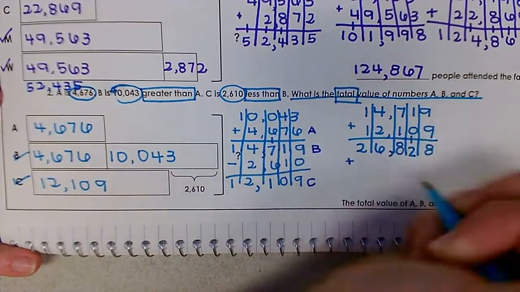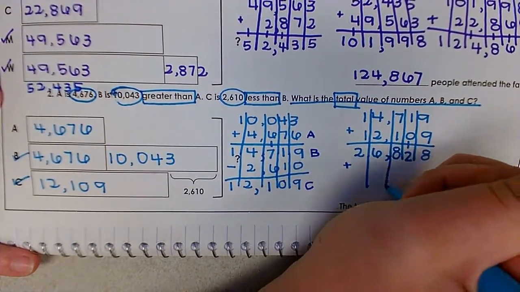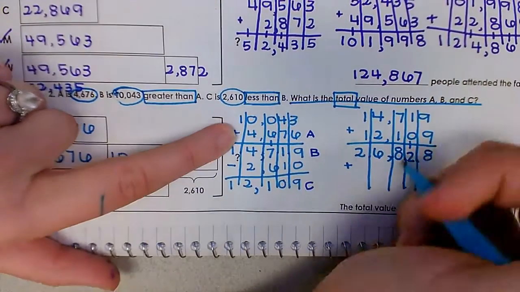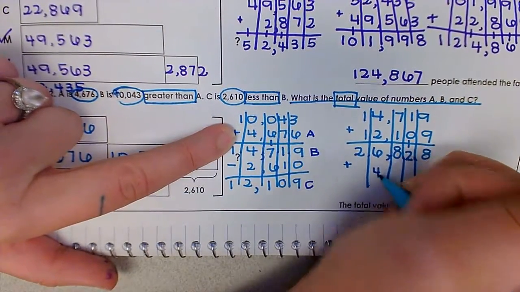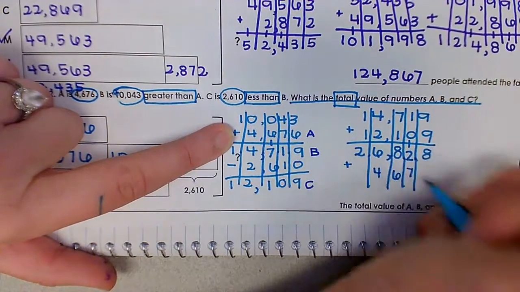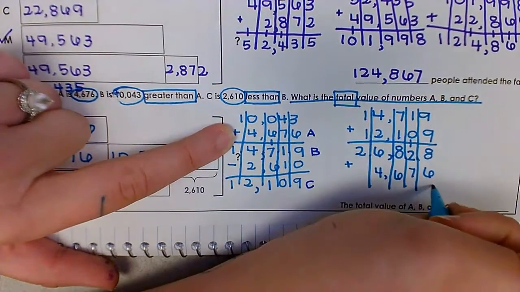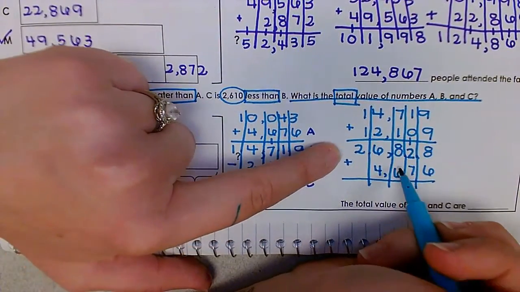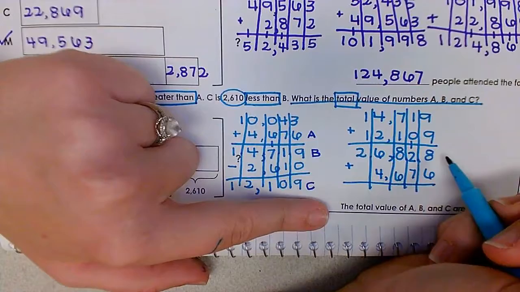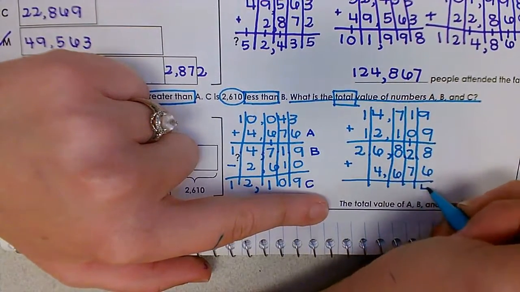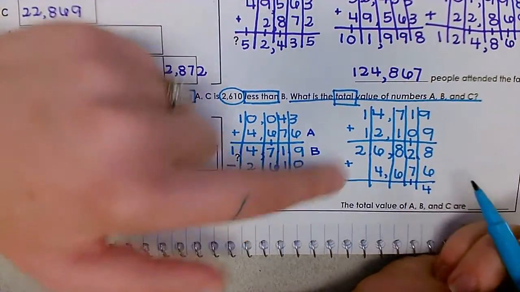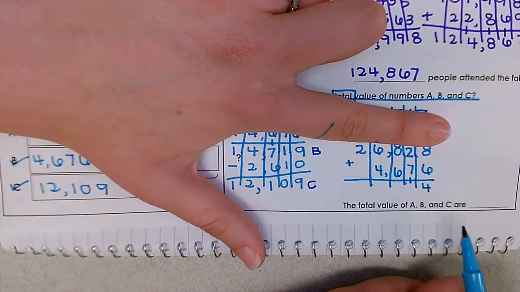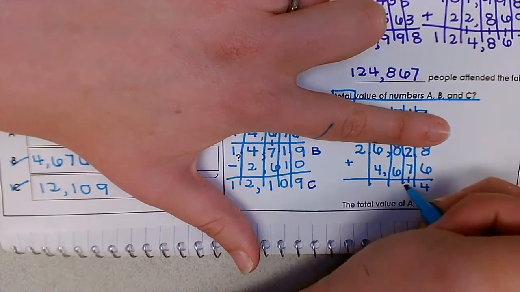So I'm going to extend my number sentence even more. And I'm going to add A, which is 4,676. I'm really glad I drew my place value lines because that helps me know that I have less place values in 4,676 than the number on top. 8 plus 6 equals 14. I'm not going to include this regrouped number. I'm going to start at the 2. 2 plus 7 equals 9, and 9 plus 1 more is 10.